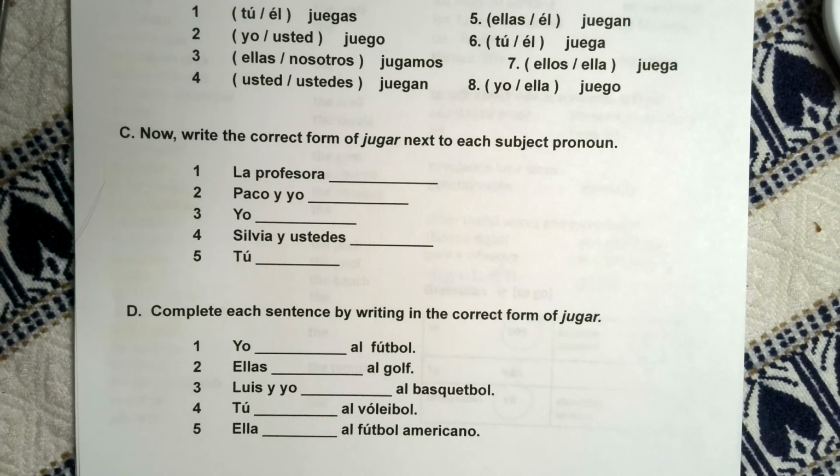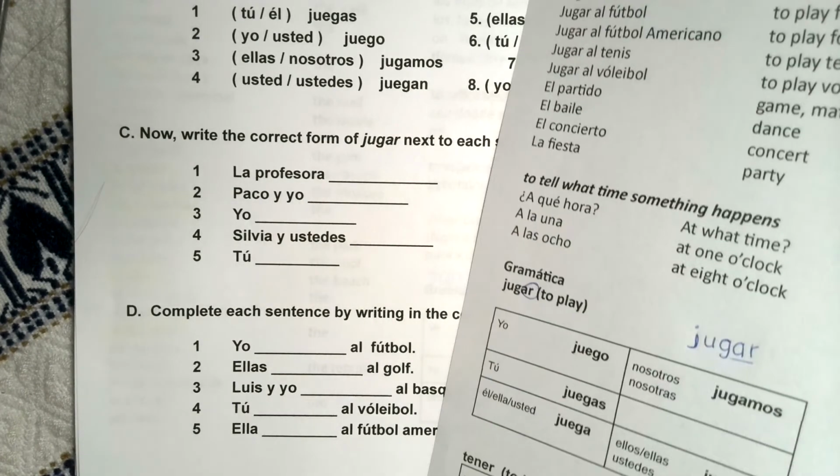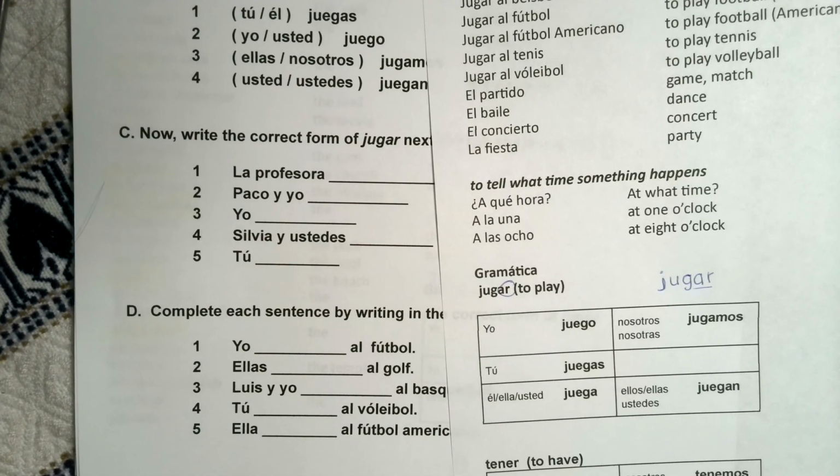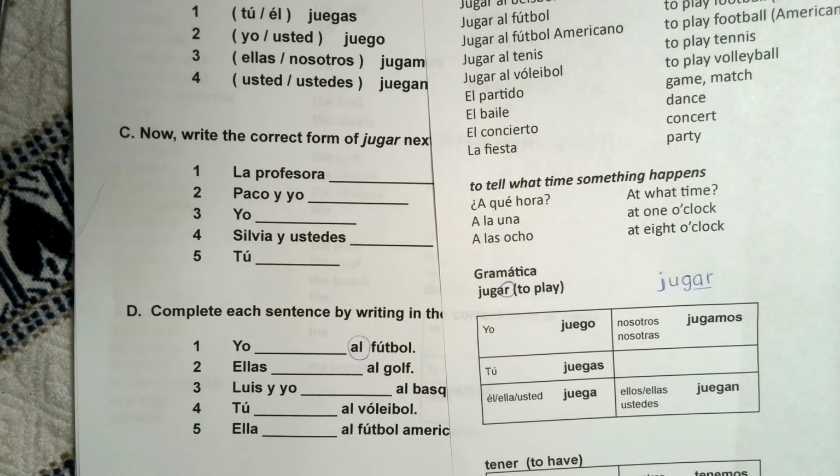Part D. Complete each sentence by writing in the correct form of jugar. Well, this is really simple. You just have to use your chart. Again, it says yo blank al fútbol. Now, before we finish that, I wanted to point out this al. Do you remember the al? If you looked at our other video for when we use a, la, and al, you'll remember that al is for AL. I play at the football is how it would be directly translated. Because football is masculine, you don't say a la, you would say al.